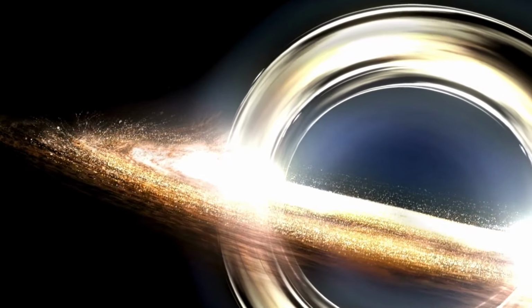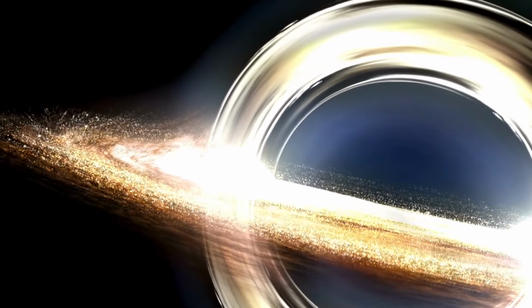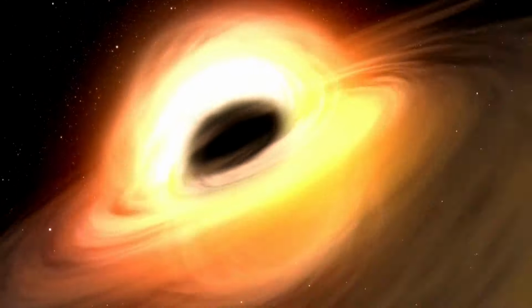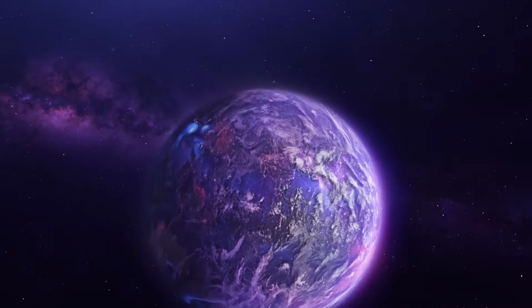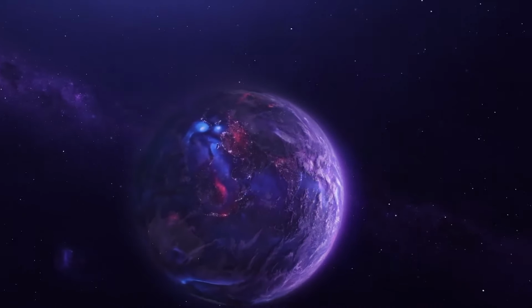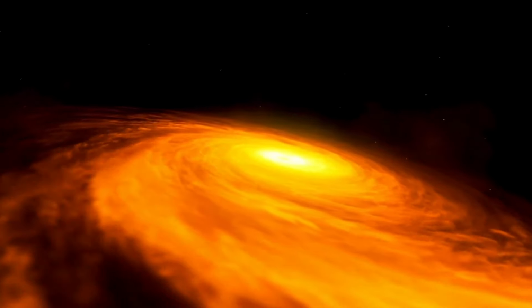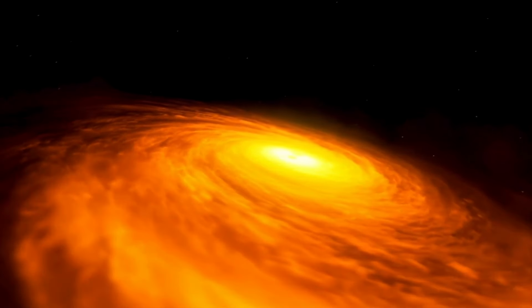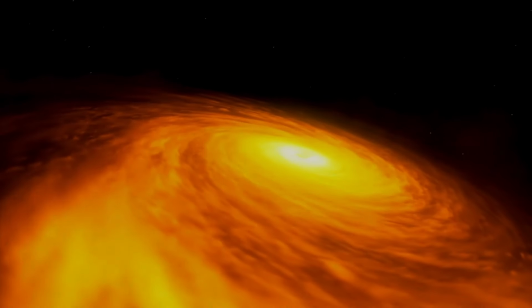Nevertheless, the hypothesis of a primordial black hole remains highly speculative and requires further research and observation. So, is the ninth planet a lost planetary body, or is it one of the first black holes in the universe, hiding right under our noses?